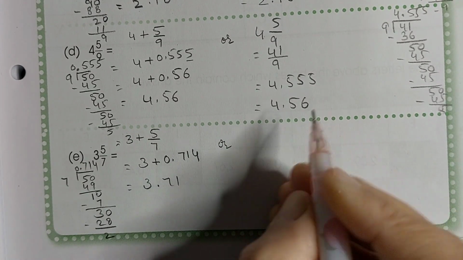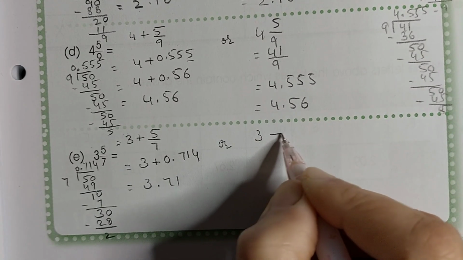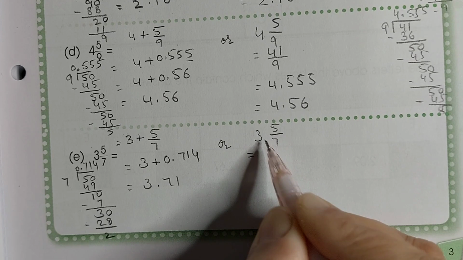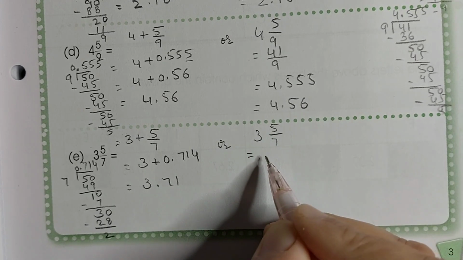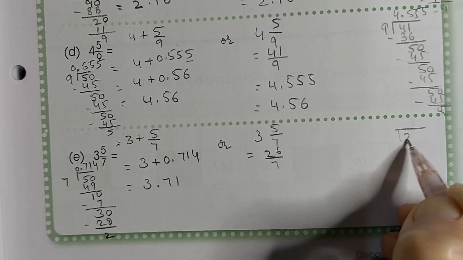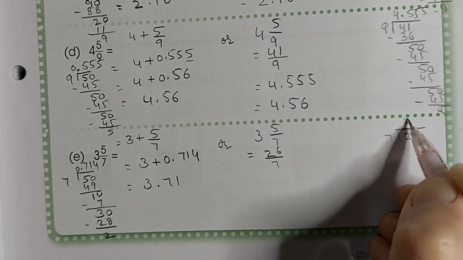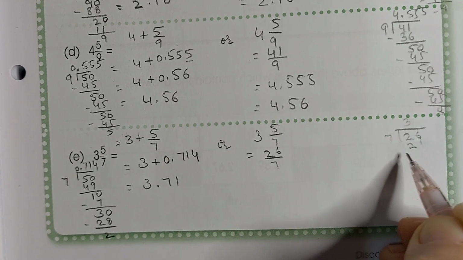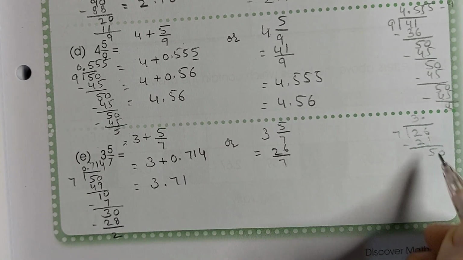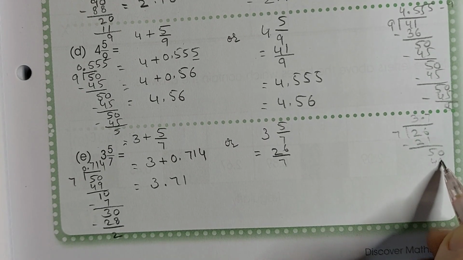Now if you want to solve by the other method, 3 whole number 5 upon 7. 7 threes are 21. 21 plus 5 is equal to 26 upon 7. Now 26 upon 7. 7 threes are 21. Now what is left? 5 here. 0. 7 sevens are 49.